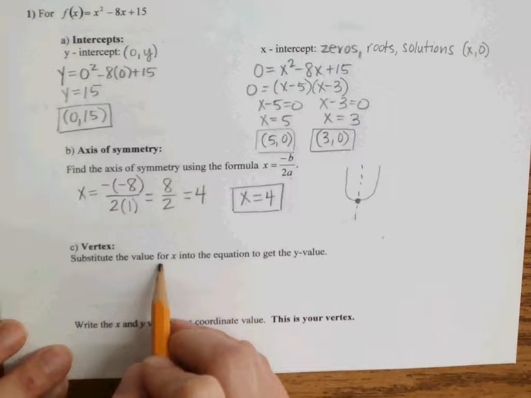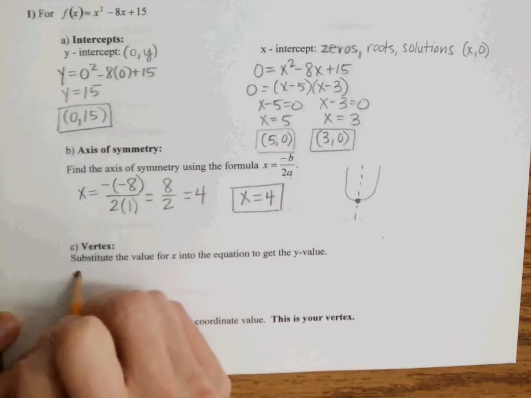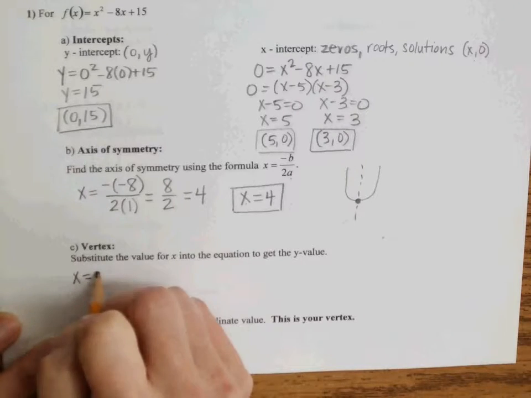To find the vertex, remember you will start by using the same formula.